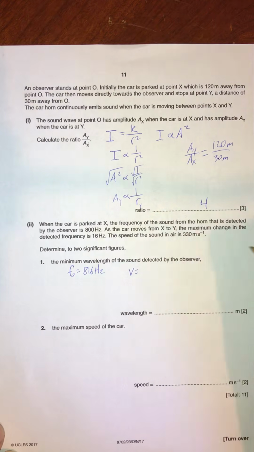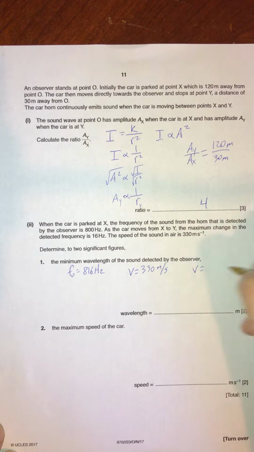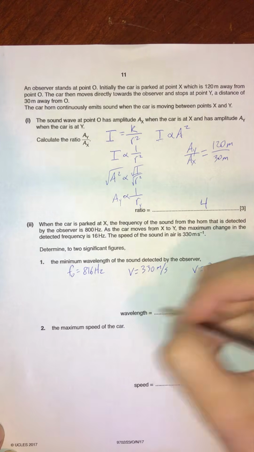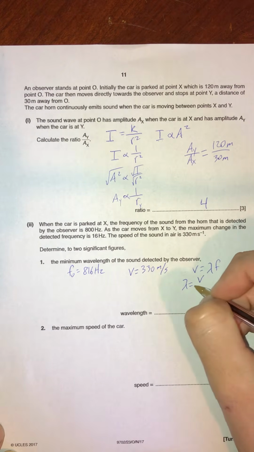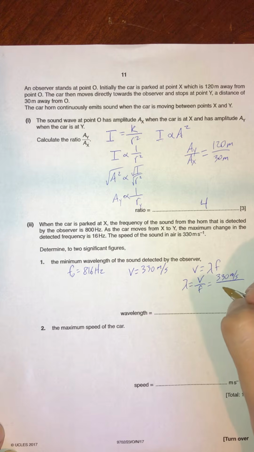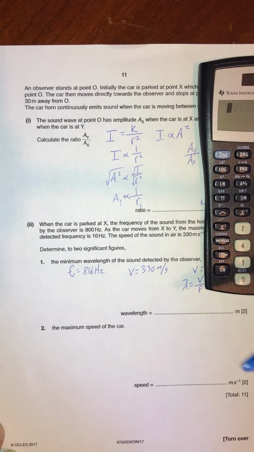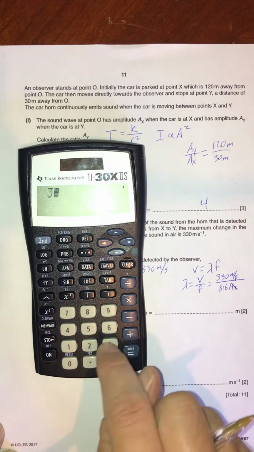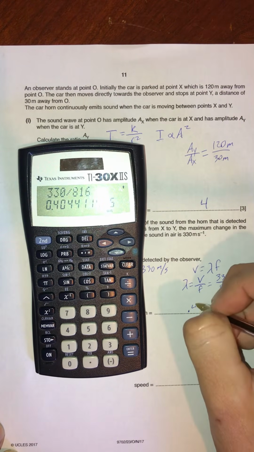The velocity of the sound wave is 330 meters per second, and the velocity of a wave is equal to the wavelength, the thing we want to know, times the frequency. So we can solve for the wavelength as the velocity divided by the frequency, 330 meters per second divided by 816 hertz. Hertz is the same thing as a reciprocal second, and so those units are going to cancel, and we'll be left with meters of wavelength. And so we've got 330 divided by 816, which yields 0.40 meters.